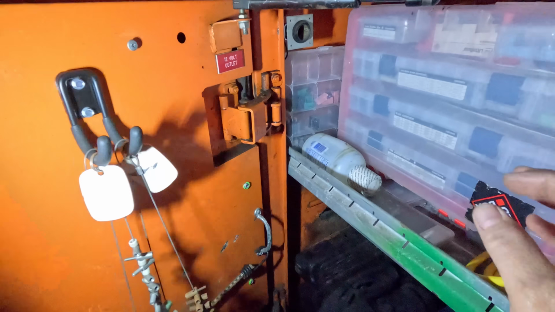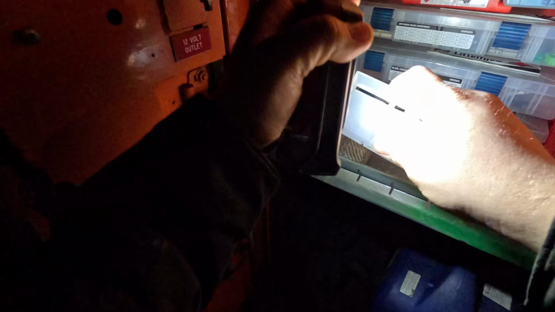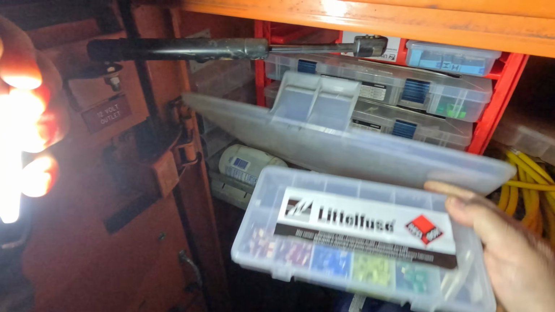Well, I finally found a good spot to restock these fuses that I use on DigiKey. They sell $18 for 50 of them.